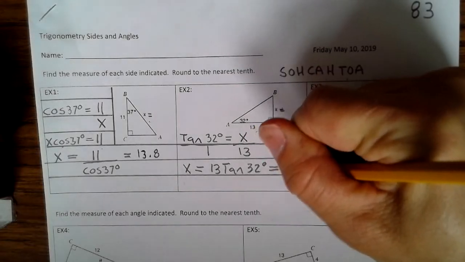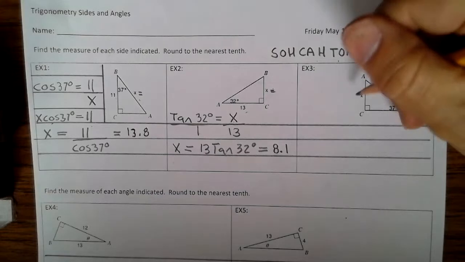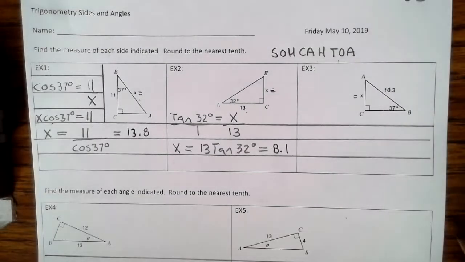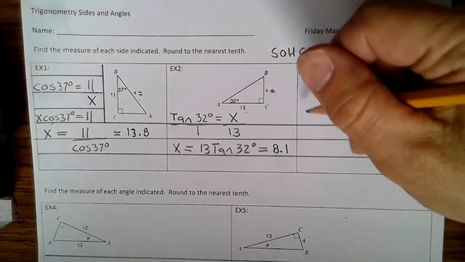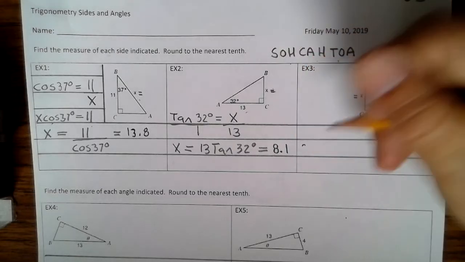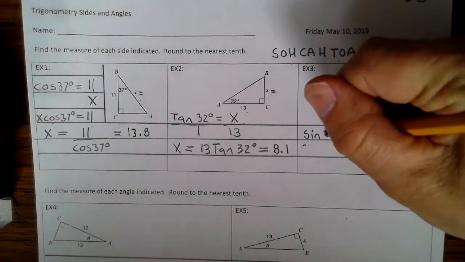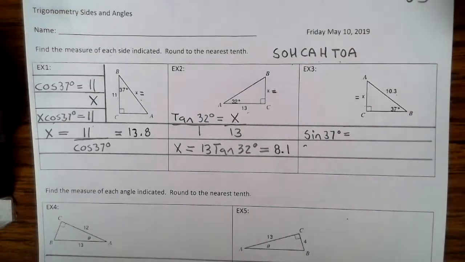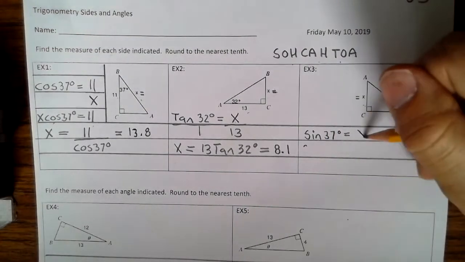Okay, example 3. So it looks like here we have opposite over hypotenuse, so we're going to use SOH or sine. So sine of 37 degrees is equal to opposite over hypotenuse, so x divided by 10.3.